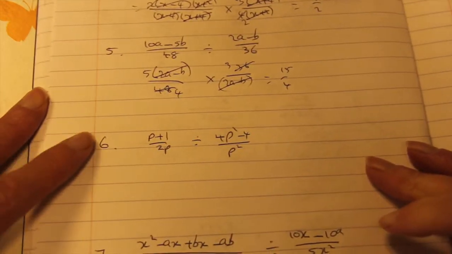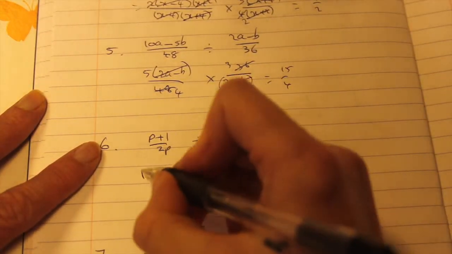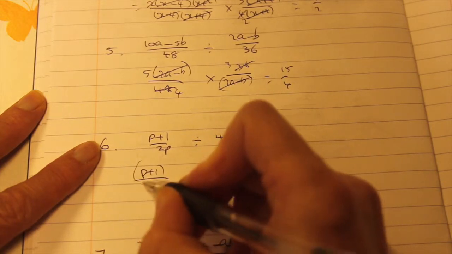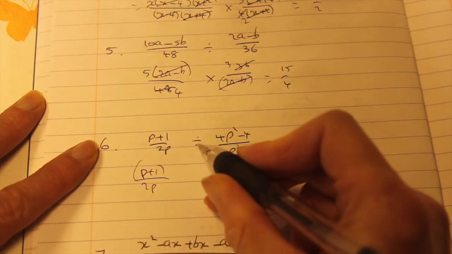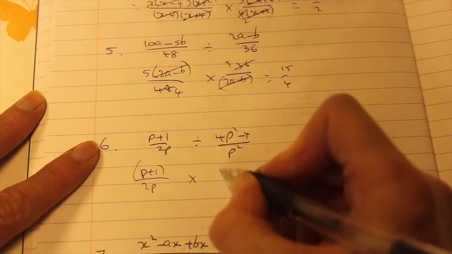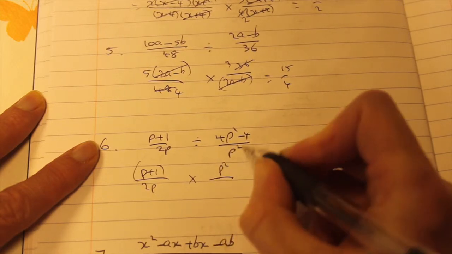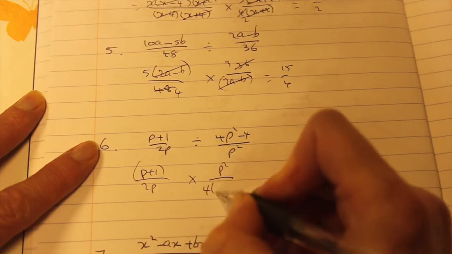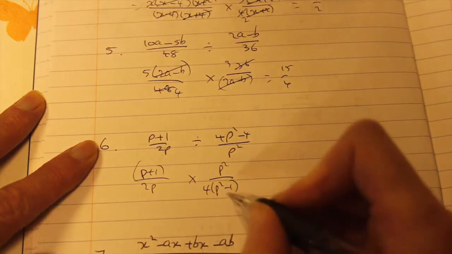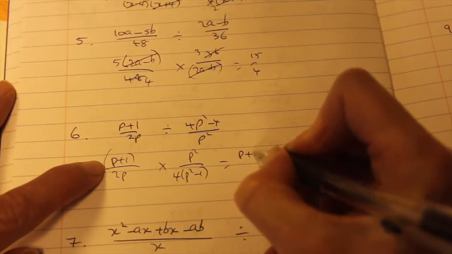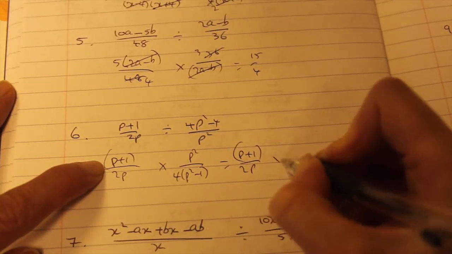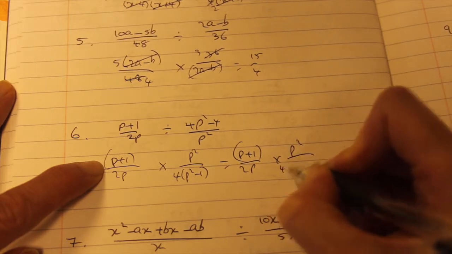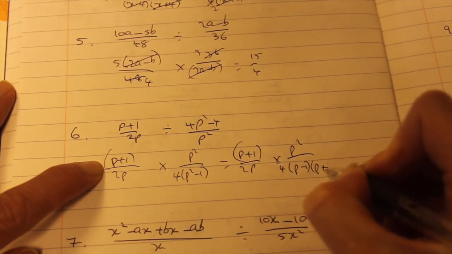Number 6. This doesn't factorise, so I'll just put brackets around it because of more than one term. The bottom doesn't factorise. Dividing, I'm going to turn this upside down and multiply. I'm going to factorise this at the same time, so p squared minus 1. That's the difference of two squares. That one's quite easy to miss. So p squared over 4, p minus 1, p plus 1.